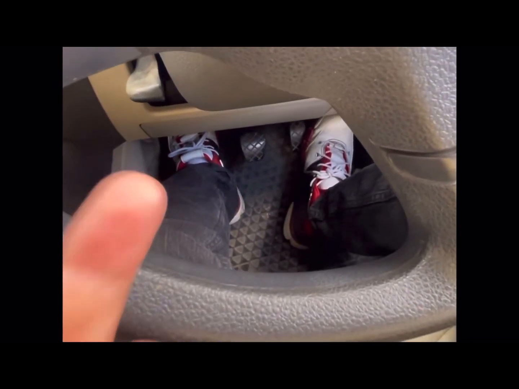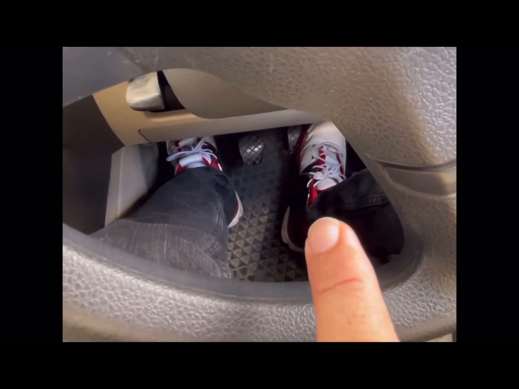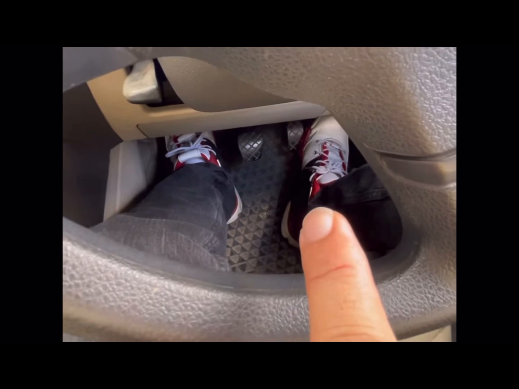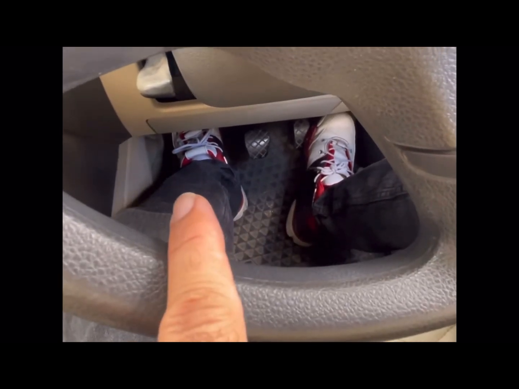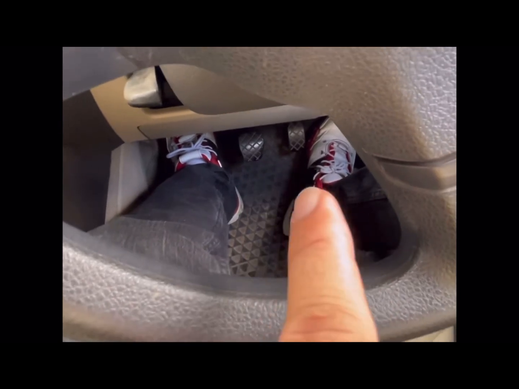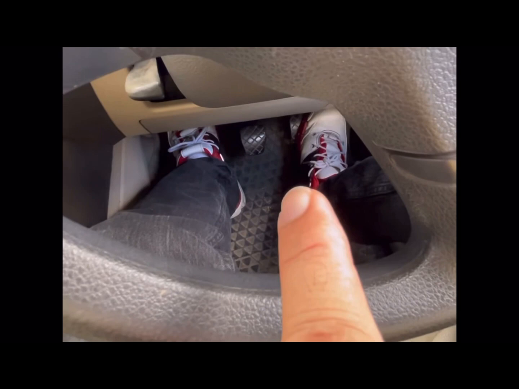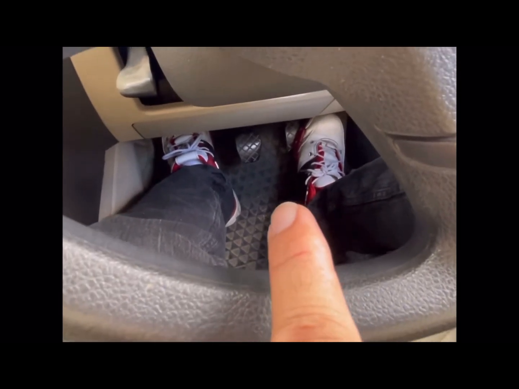So my left foot is going to go up, but my right foot is going to go down, and this is required so that there is enough fuel supply to the engine. If I just lift the clutch without pressing the gas pedal, the car would give some jerks and it will just come to a halt because it did not get enough fuel for the propulsion.